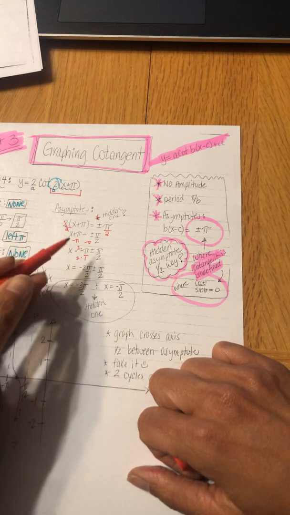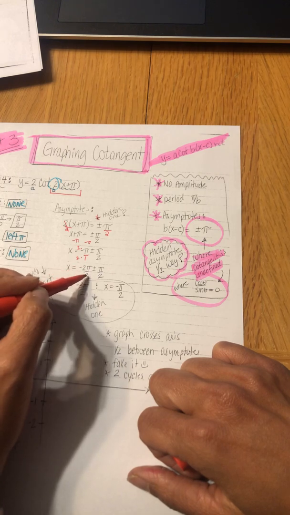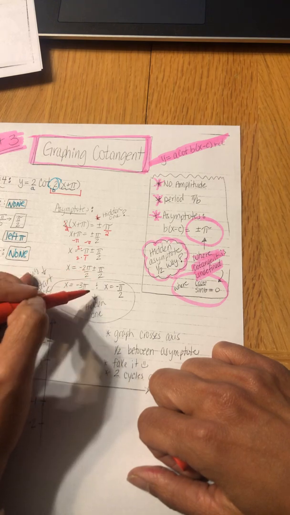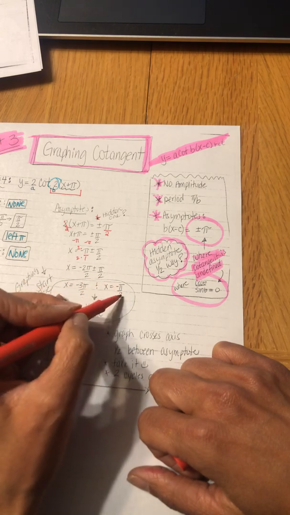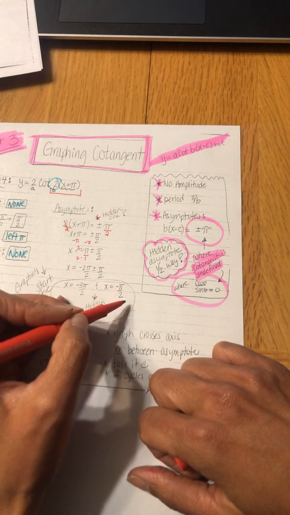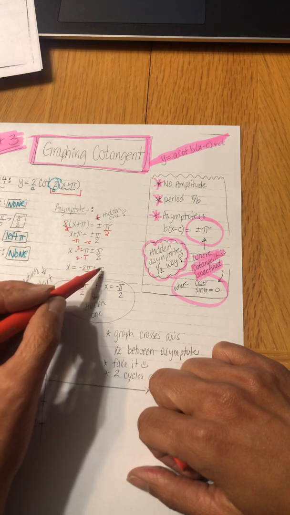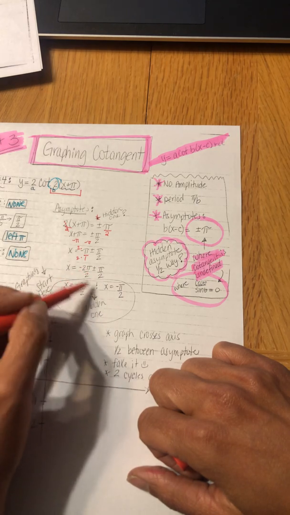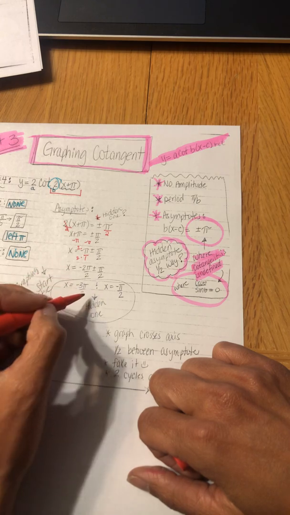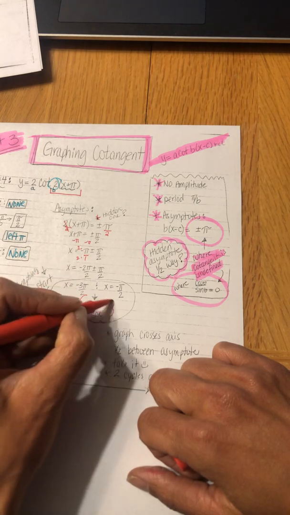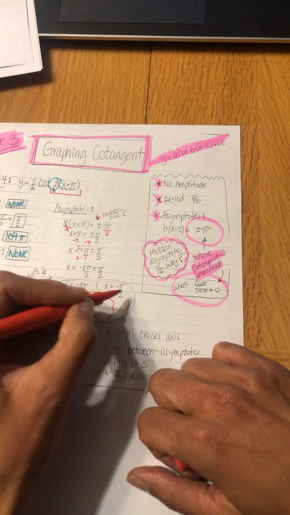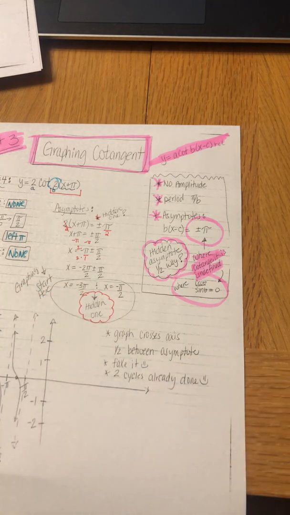And then when we do the plus, negative 2 pi over 2 plus 1 pi over 2 is a negative pi over 2. It's this one. And then when we do the minus, negative 2 pi over 2 minus 1 pi over 2 is negative 3 pi over 2. But let's not forget, there is a hidden asymptote in between these two, okay?